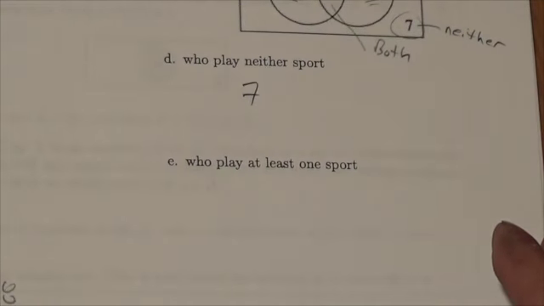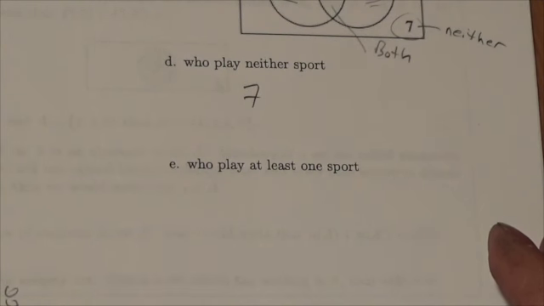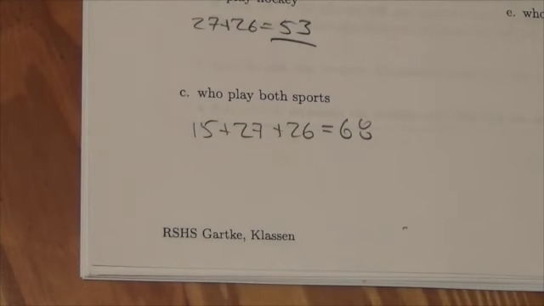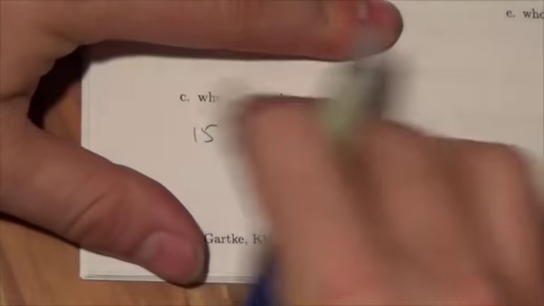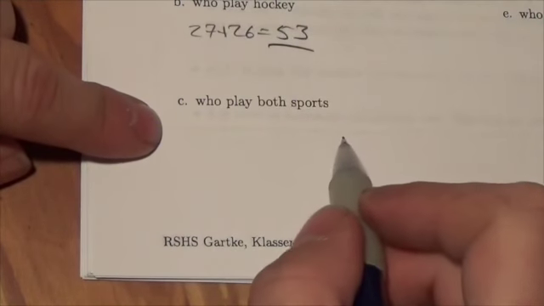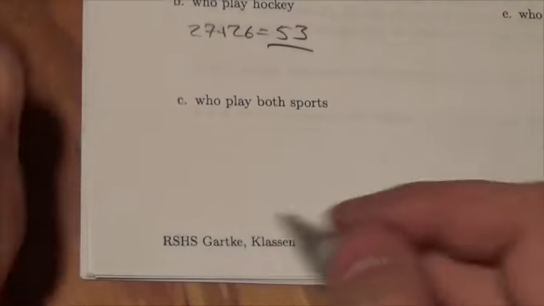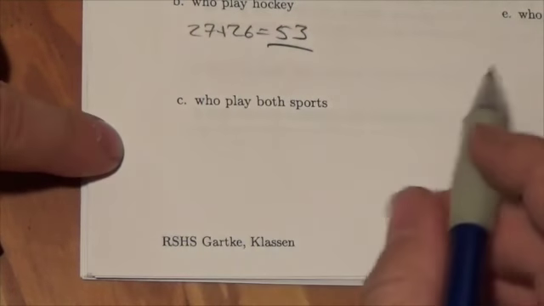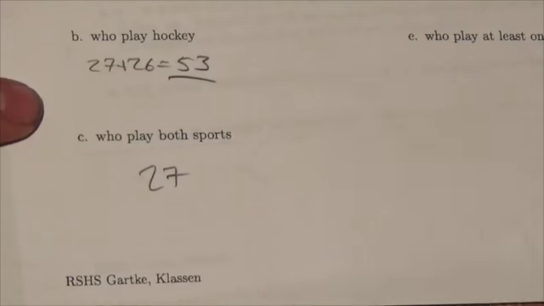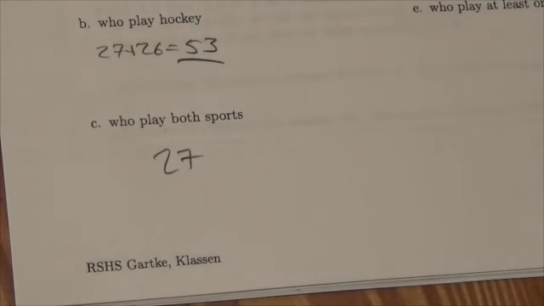Now, who play at least one sport? Oh, and I misread this question. Oh, okay, this is a good learning opportunity. My mistake here. Even though I read it, there is nothing wrong with this question. I misread this. Who play both sports? Immediately I read that as an or, but it's not. This is an and. So we're talking about the number of people who do both here. Well, that's clearly read off here. That is the 27. That was a mistake that I made. I am so sorry about that. But that's a good learning moment.